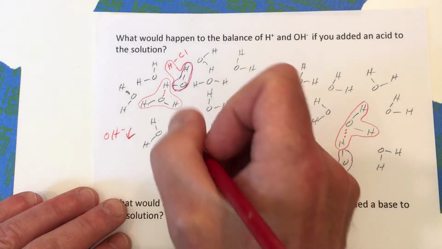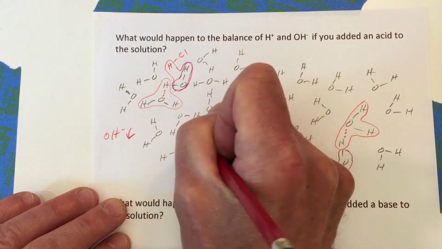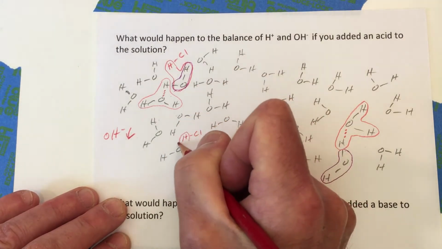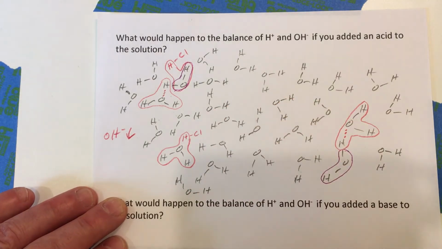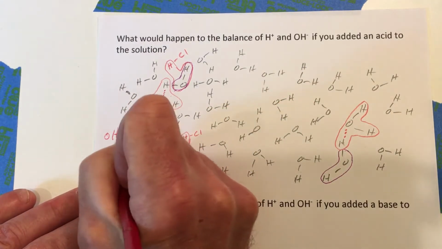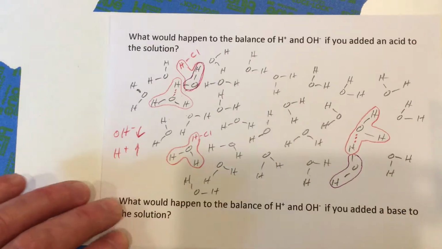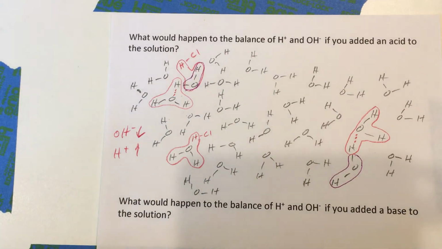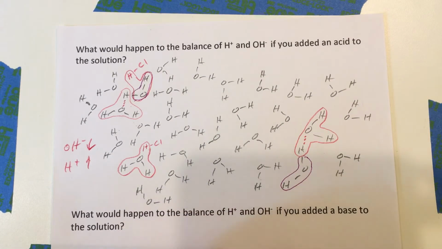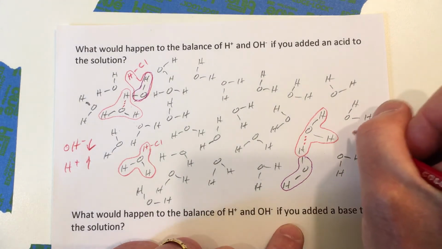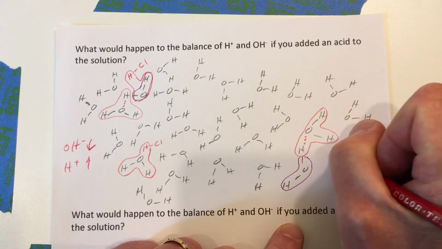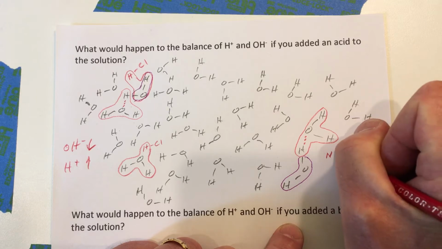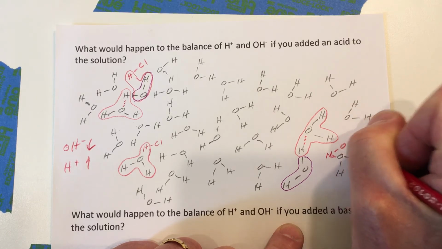But sometimes when we add acid to water, it causes the H3O plus to go up because, again, the water's going to tear that away. So the H plus goes up while the OH minus goes down. How about if we add a base to water? Well, if we add a base, like here I'm going to add a sodium hydroxide, NaOH.